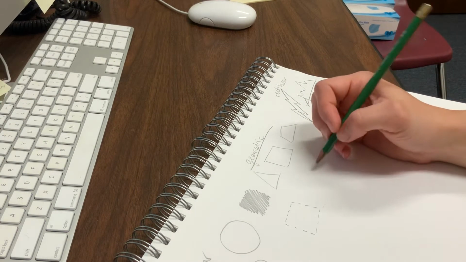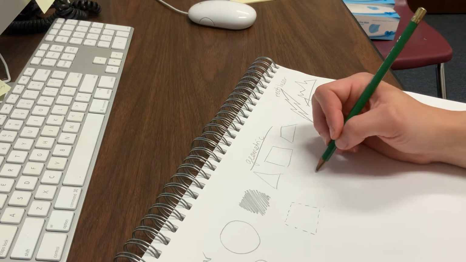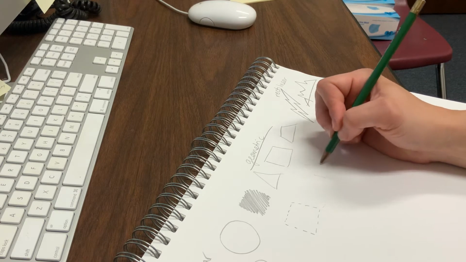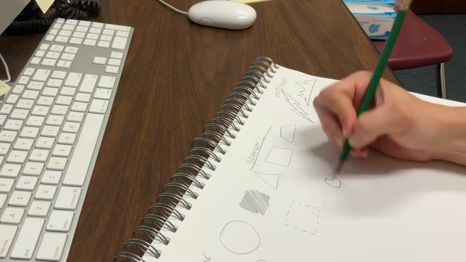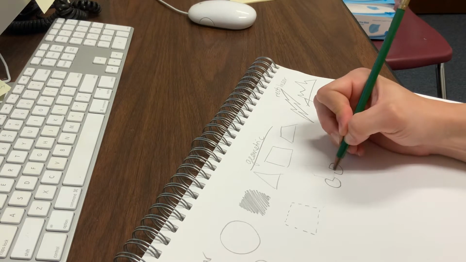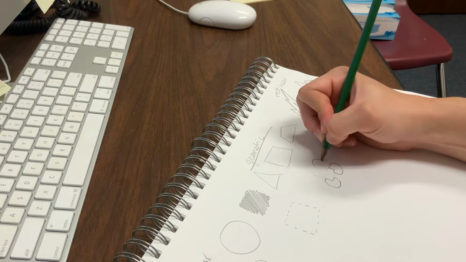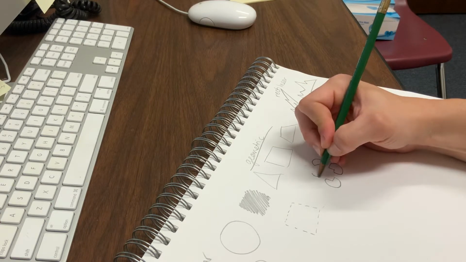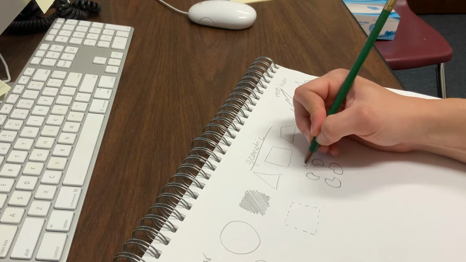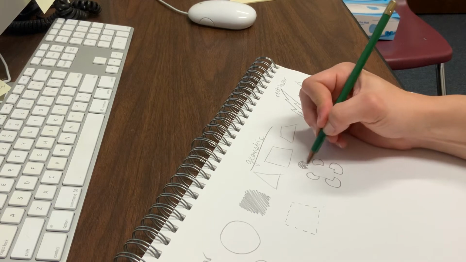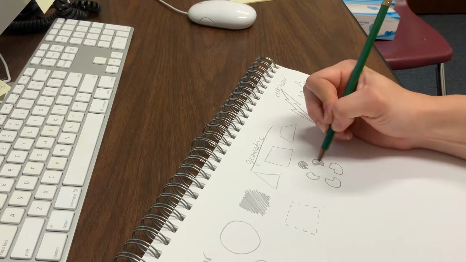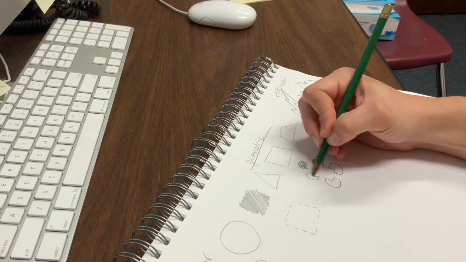I can use these little Pac-Man shapes to imply two things.